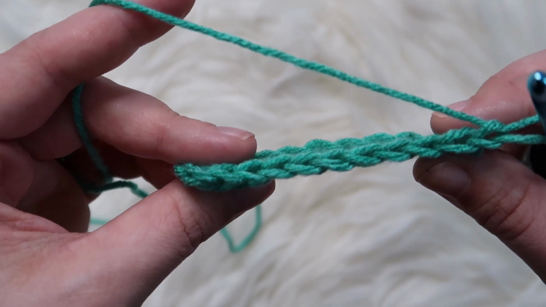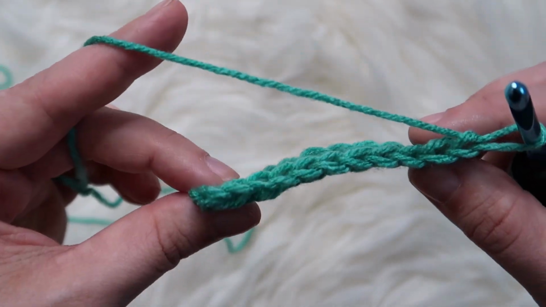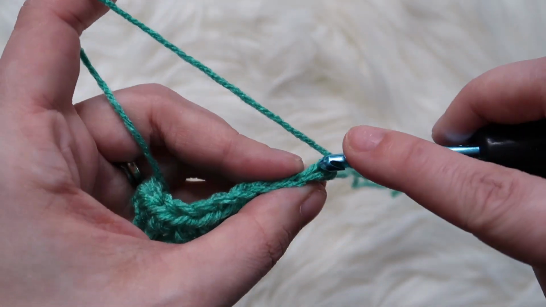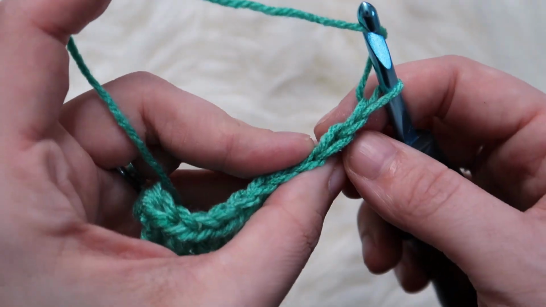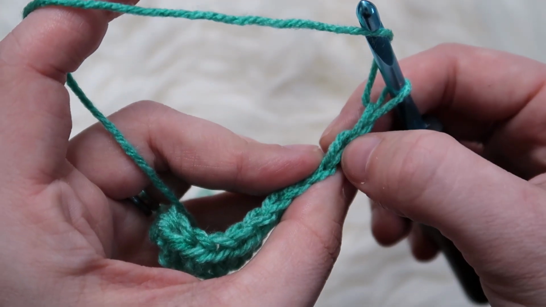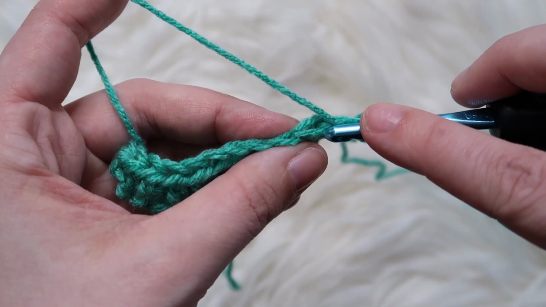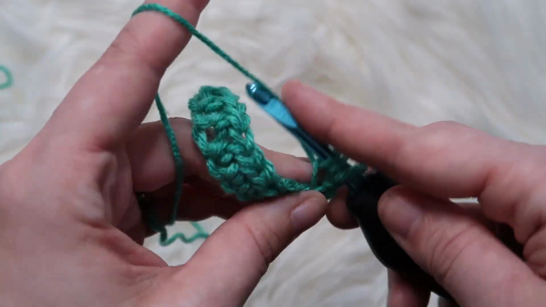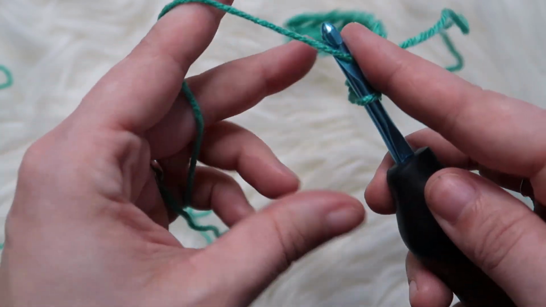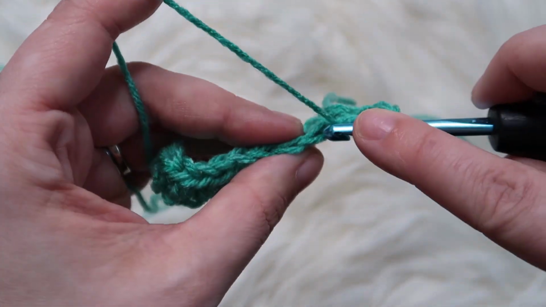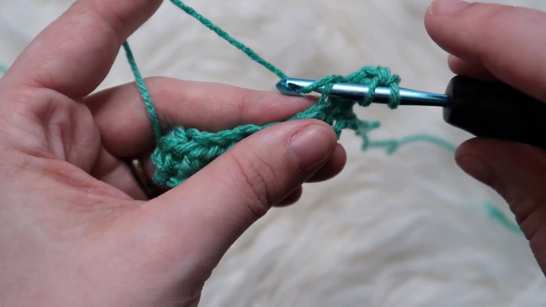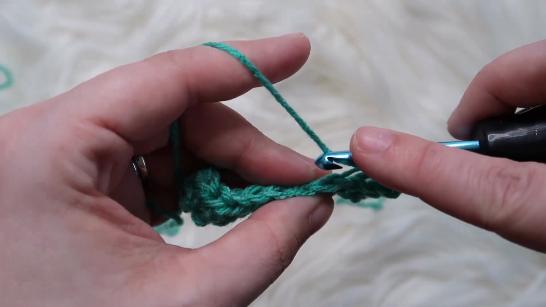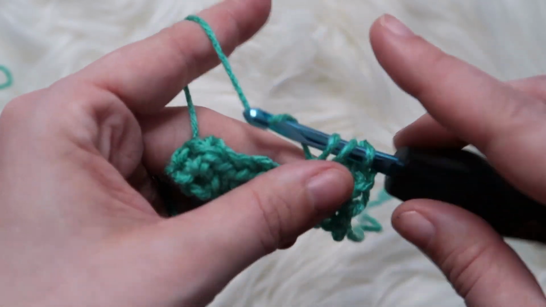Alright friends, I am here to show you how to find your back loop, front loop, and third loop. So this is just a regular half double crochet row. For our back loop, we would yarn over like normal and just go into this back. You see where the V is here? It's going to be this loop here. So we would just go into the back loop and you would be able to continue that across in that back loop only. So that puts a nice little texture on the front of your row.